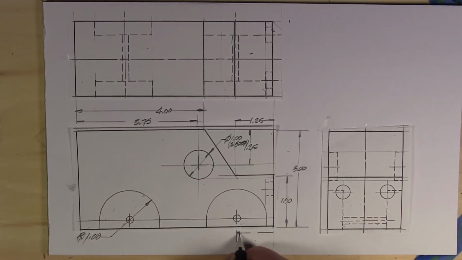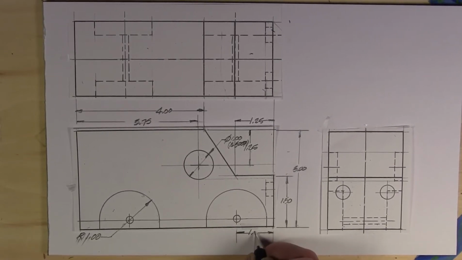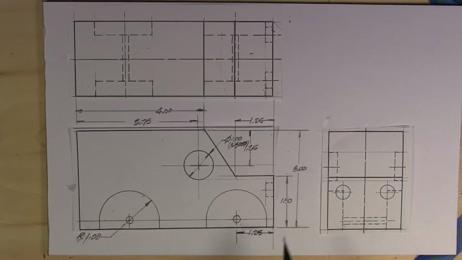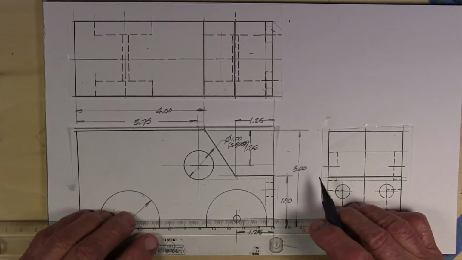So I very carefully put in my arrows. I leave a space for the number. There's 1.25, and I've located that exactly. But whoa, wait a minute, it's up in the body. What is that? Well, that again, we got a witness line over here. We're 1/4 inch up.